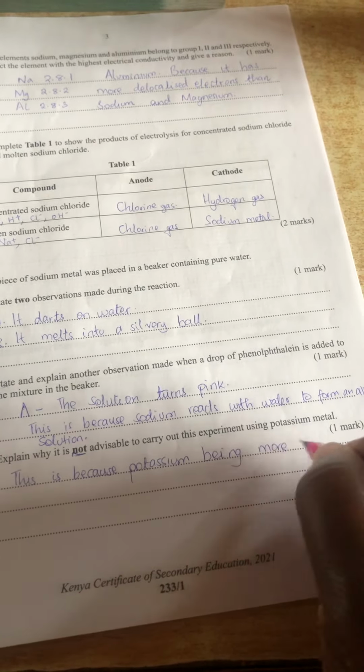So you do not want to explode. We don't want to carry out explosive reactions in the laboratory. That's why it's not advisable.